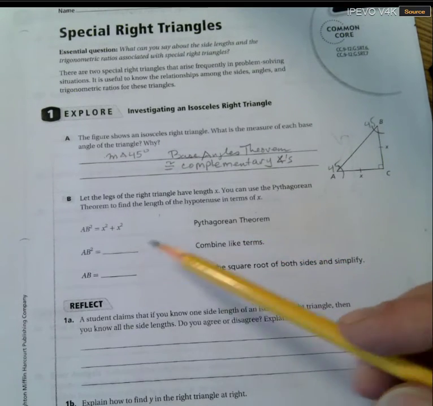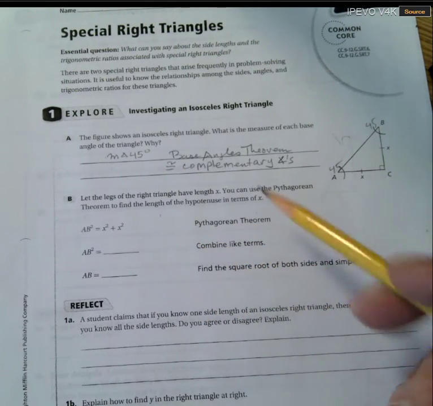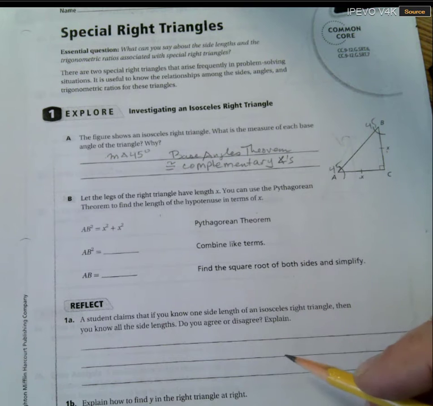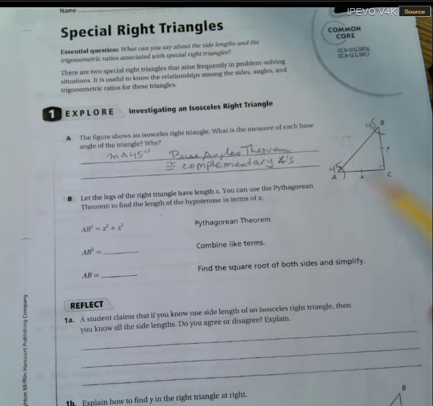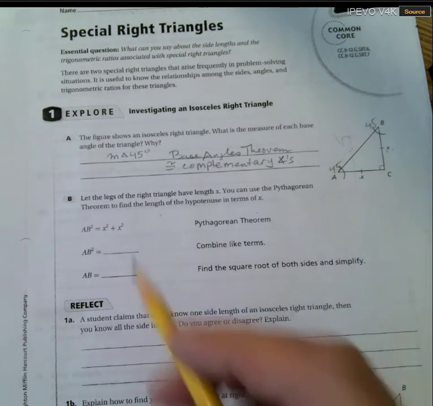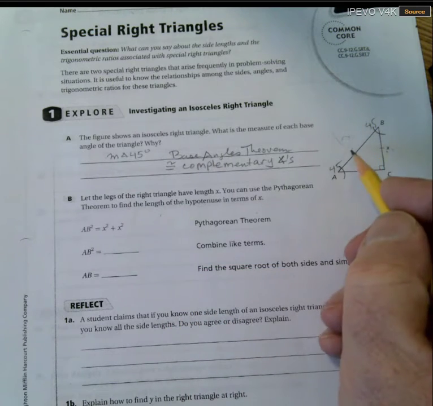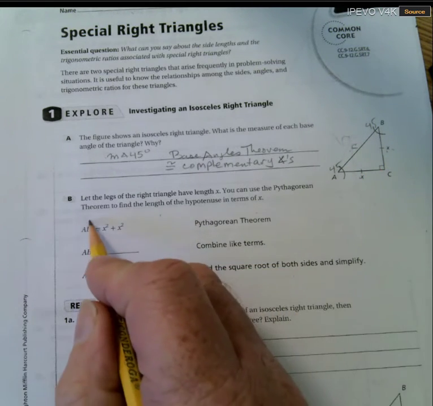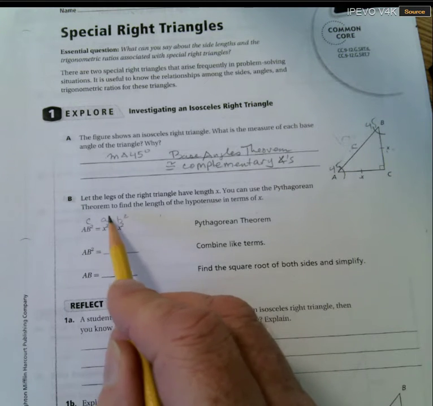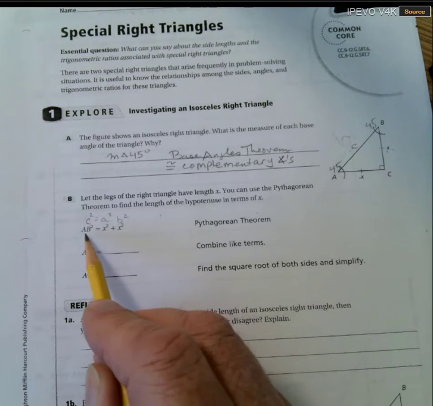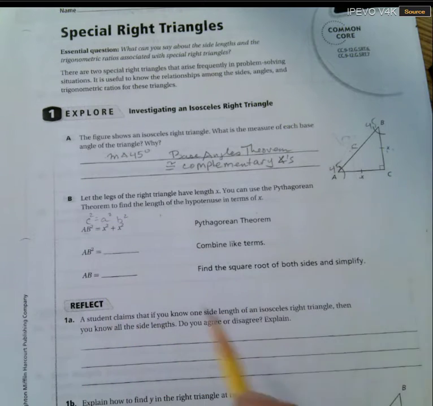Okay, part B. Let the legs of the right triangle have length x. Okay, they've got it labeled there. You can use the Pythagorean Theorem to find the length of the hypotenuse in terms of x. So a squared plus b squared is c squared. They're using AB instead of C. So this is a squared plus b squared is equal to c squared, Pythagorean theorem. The distance from A to B is the same as C. I just labeled C on here.